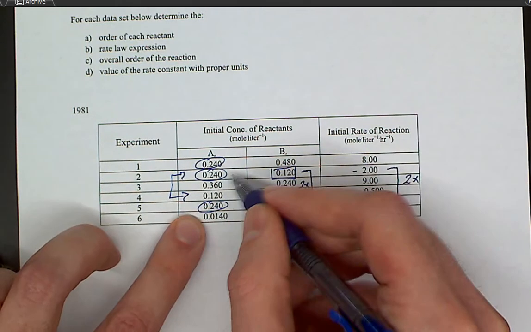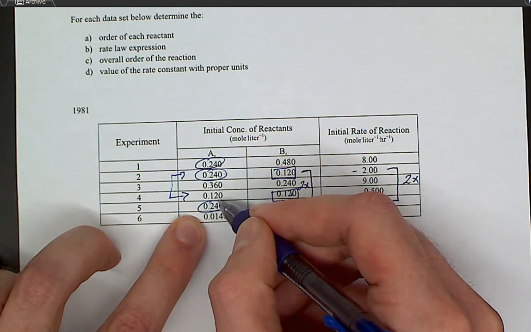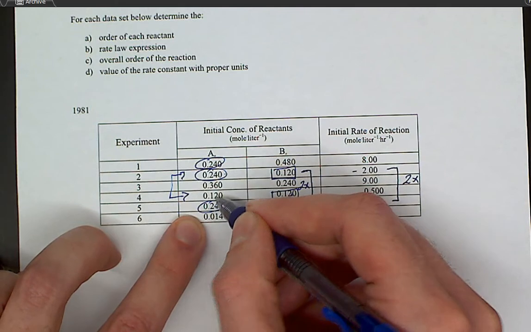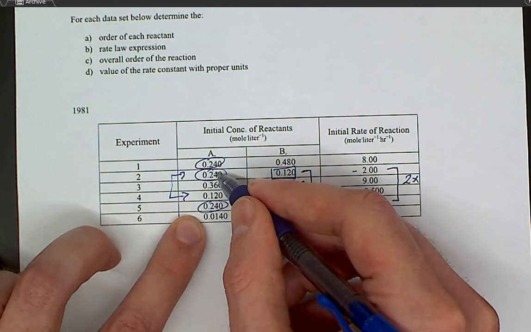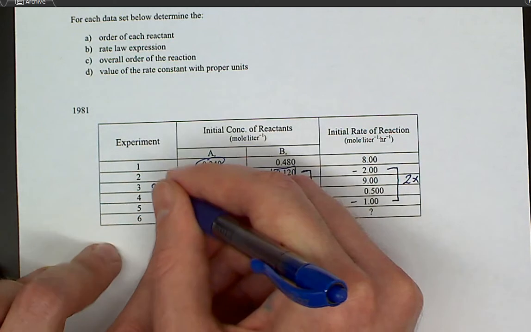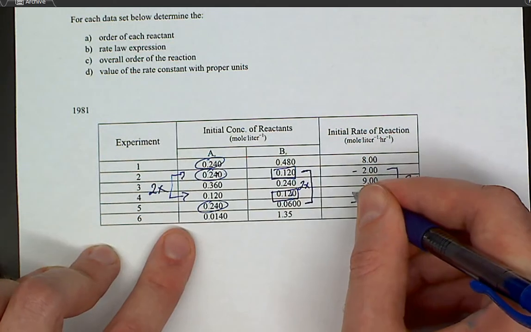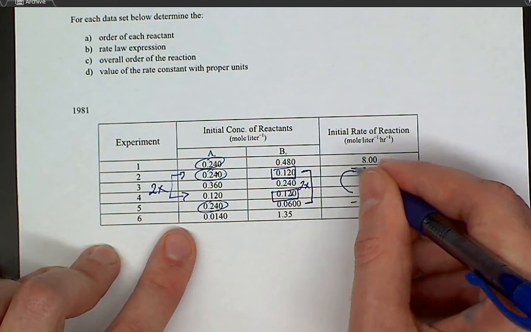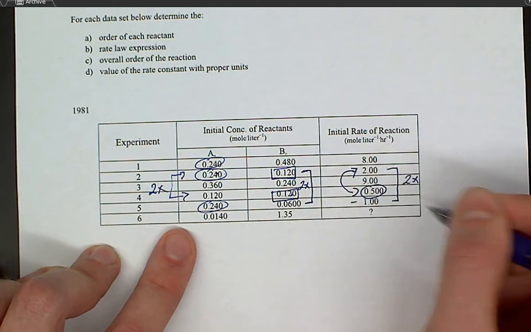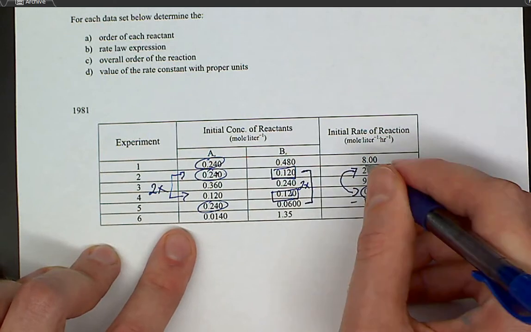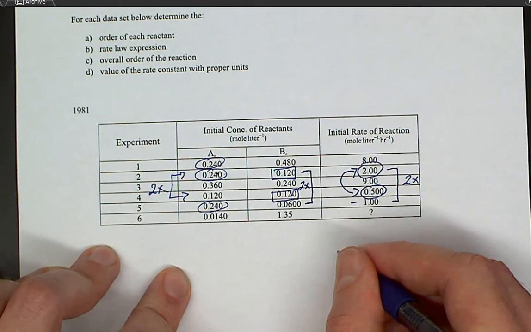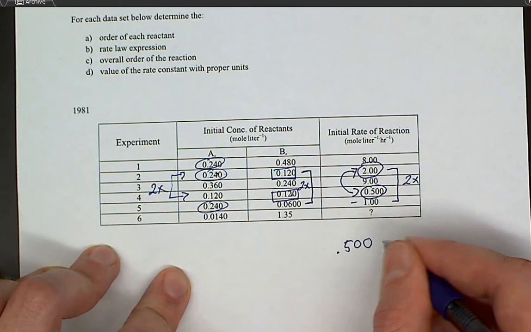And so when I look at my A, I'm going from 0.12 concentration to 0.240, so I'm doubling my concentration. Let's see what happens because I double that. All right, I go from 0.150 all the way up to 0.500, that's a multiplier of 4.